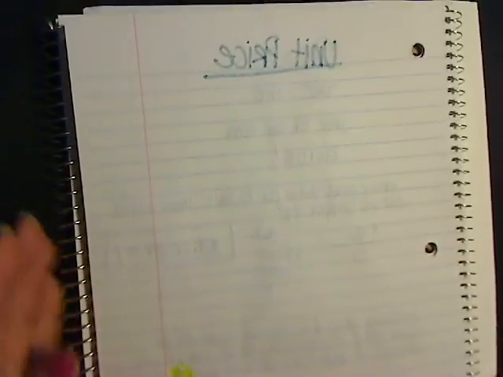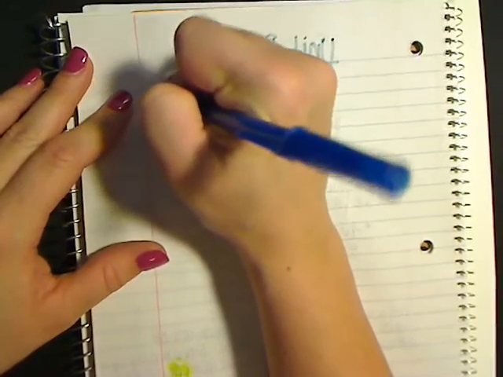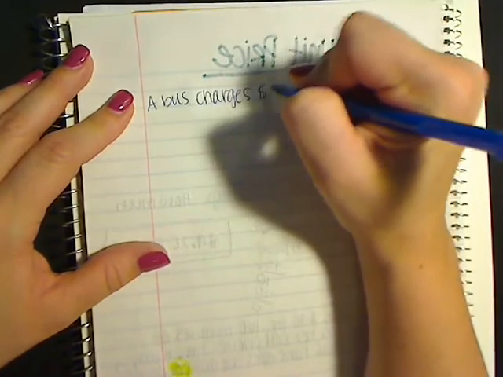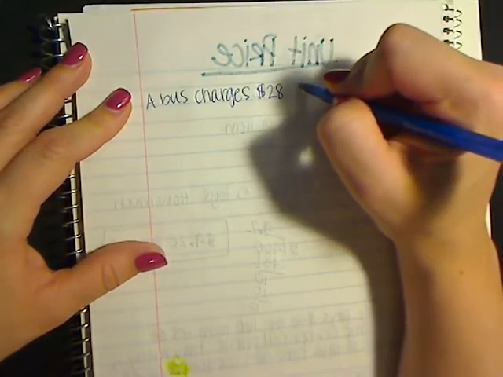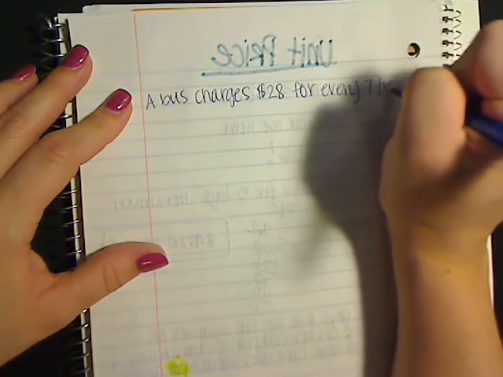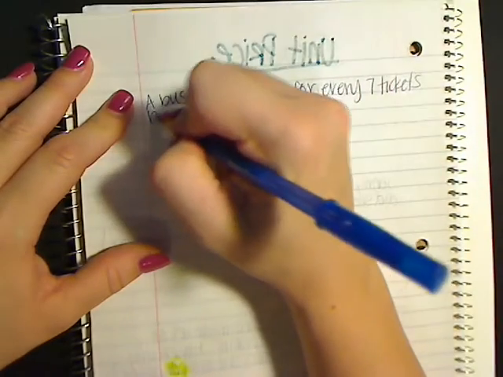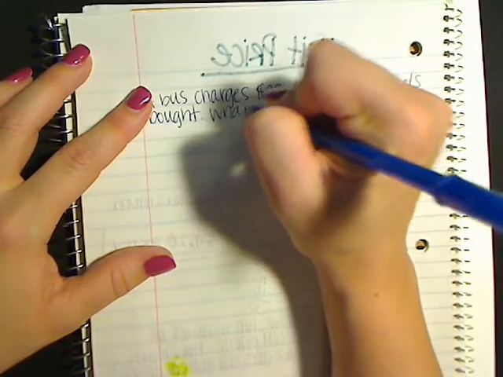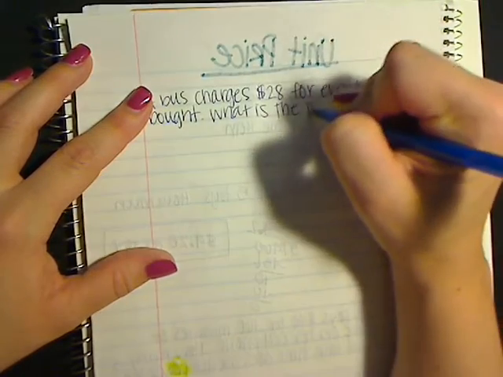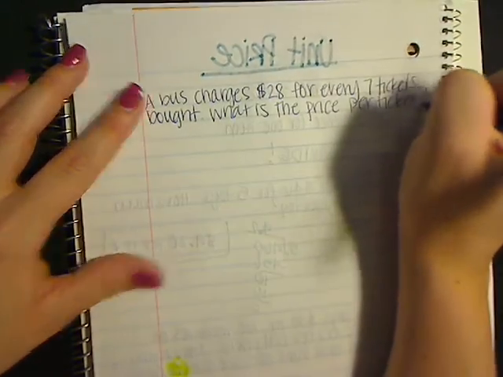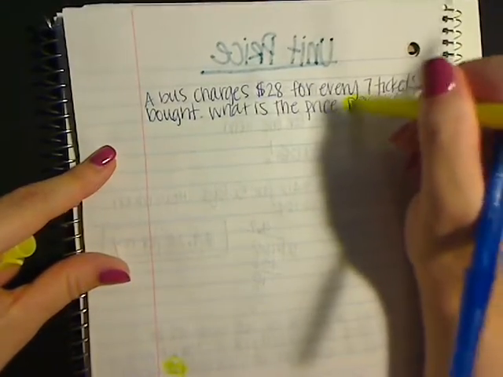Okay, example number 3. Let's say that a bus charges $28 for every 7 tickets bought. What is the price per ticket? Okay, so here's my keyword, per ticket.